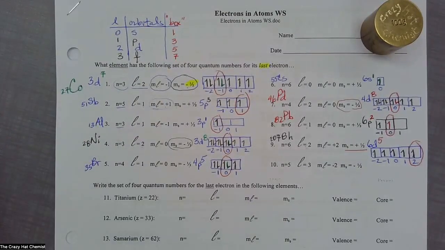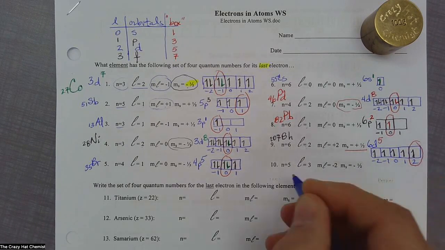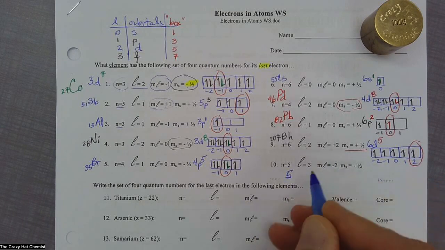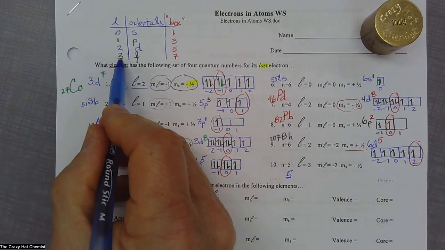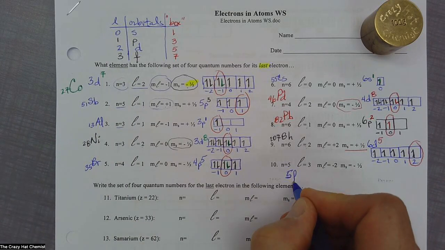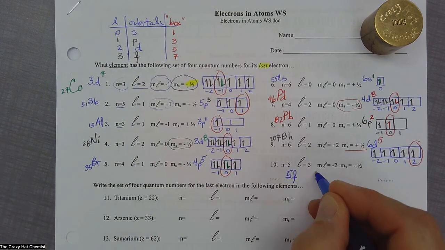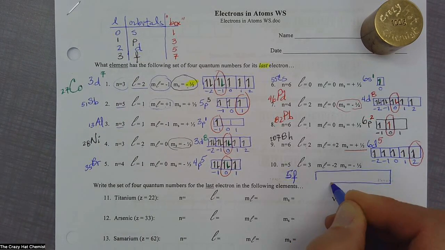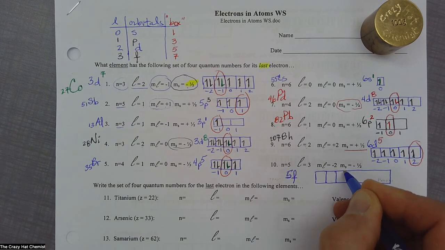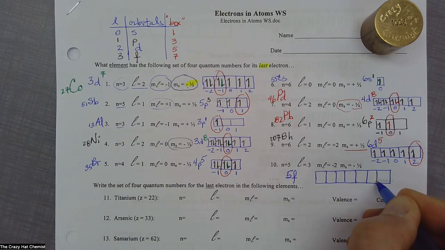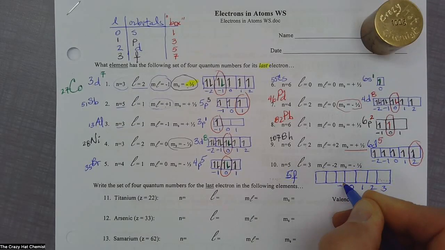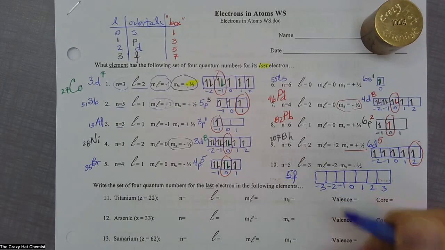Let's do the next one, the last one of this subset. So n of 5. So when it's n of 5, we're going to write down a 5. L of 3. L of 3 is an F type. So we write 5F. So how many boxes do I write for F's? 7. So we're going to have 7 boxes here. We got to get ourselves a little bit more space. 1, 2, 3, 4, 5, and 6. That's a 0, a 1, a 2, a 3, a -1, a -2, a -3.